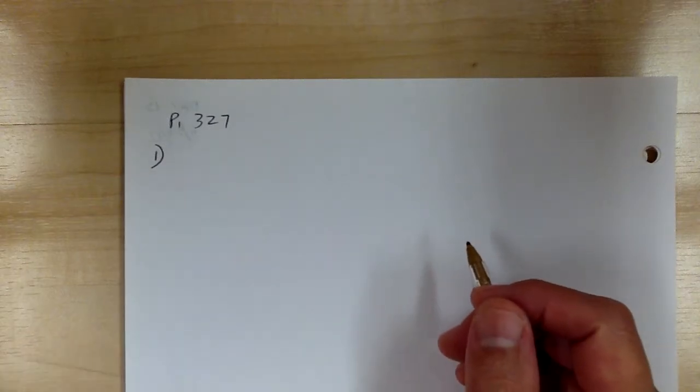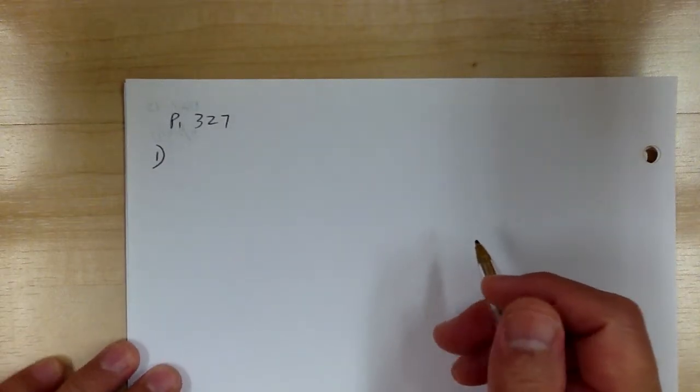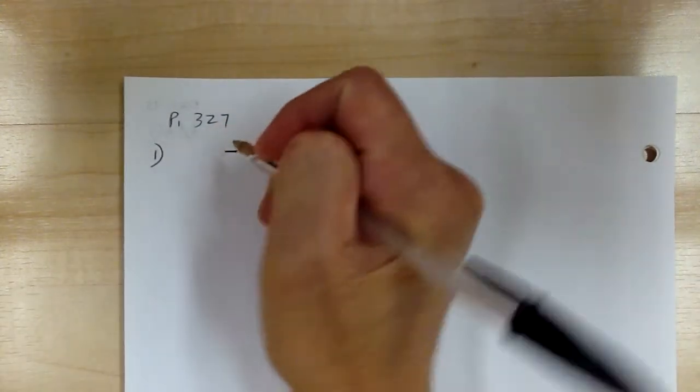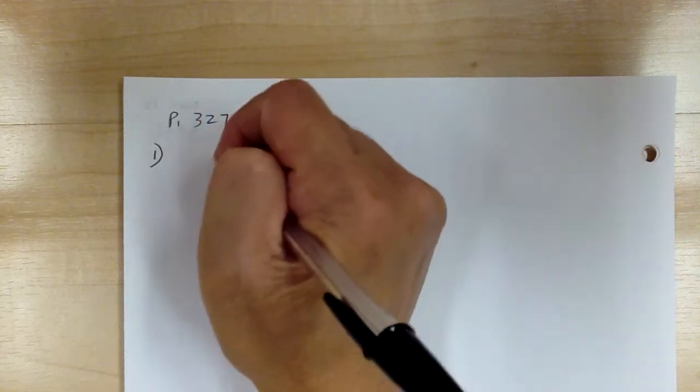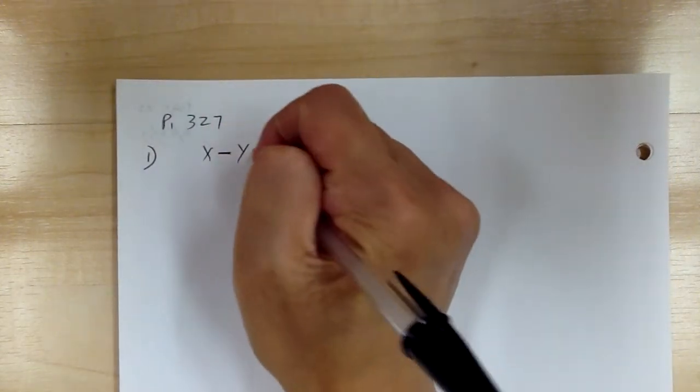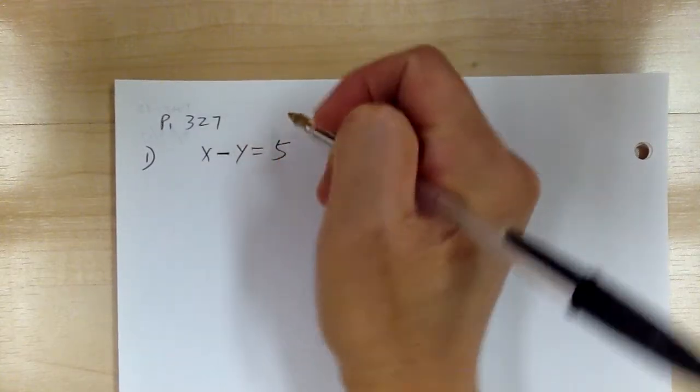Open your book to page 327 and let's do the odds. So number 1, it says the difference, that means it's subtraction of the two numbers. So I'm going to call them x and y. The difference of two numbers equals 5.